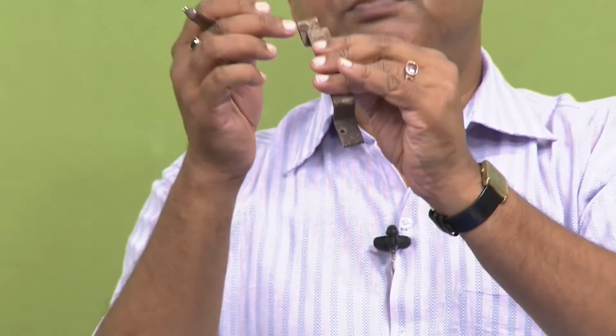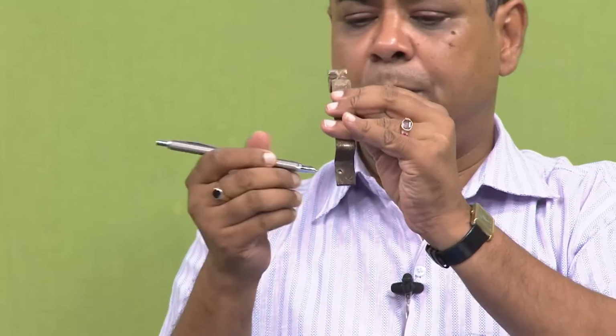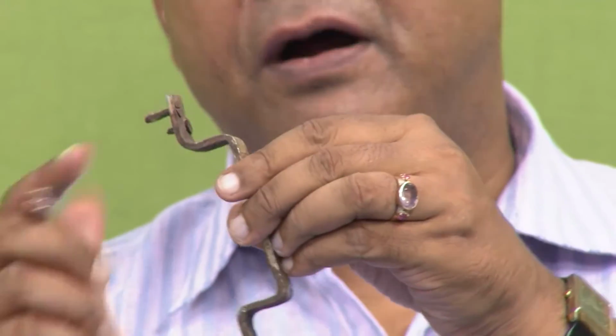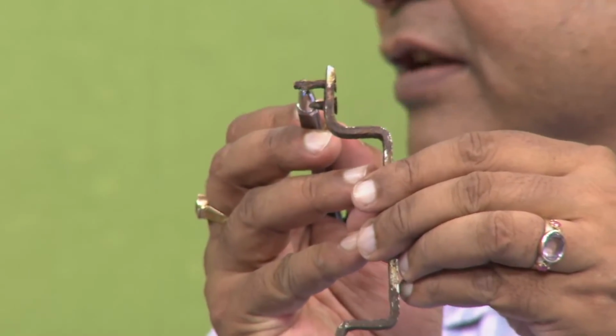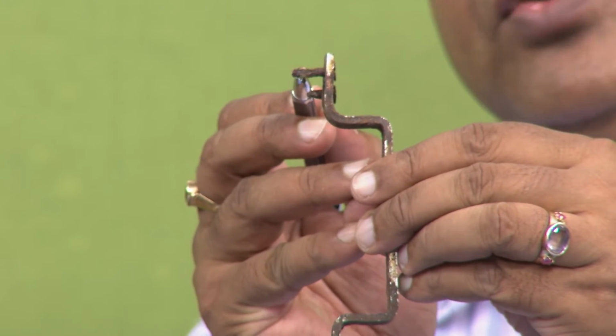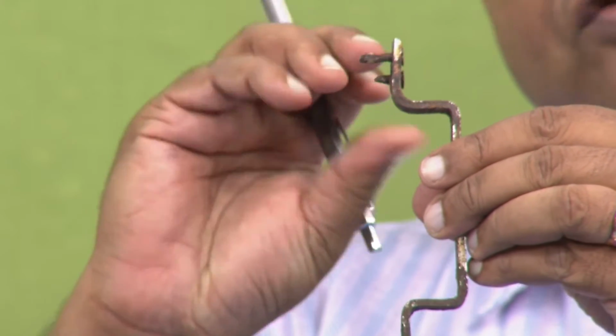If you see this screw top, there is corrosion, I am not saying there is no corrosion. But interestingly, if we see the other part, it is a kind of exfoliation. The rest of the screw has swelled, and this swelling has happened because of iron hydroxide formation. This is rust, basically the red rust.